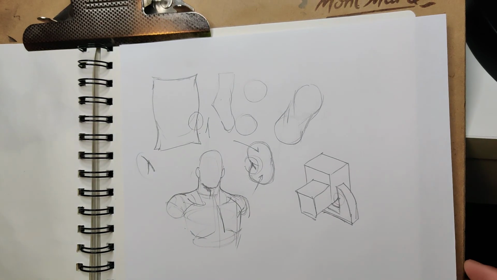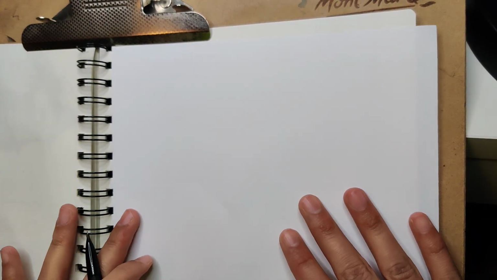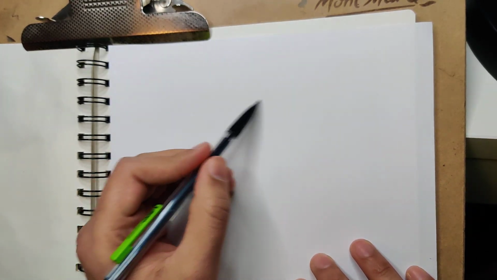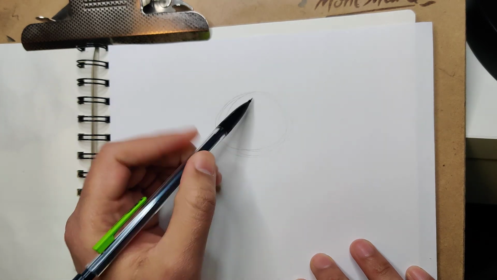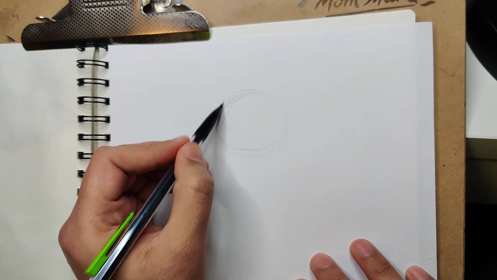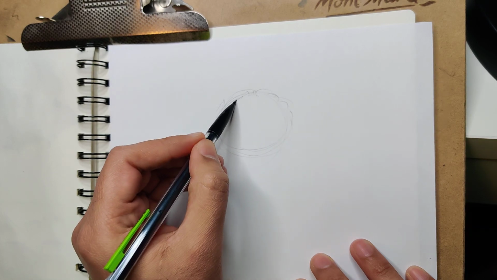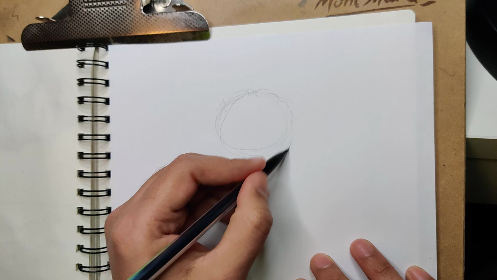So let me draw something and give you more examples of that. Let's draw some creature. I have a creature in mind right now. What I'm going to do is draw a base for that. Usually I draw that base in my mind. Sometimes if it's really difficult to imagine the base drawing in your mind, you can sketch it out.